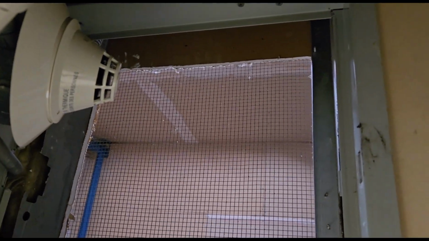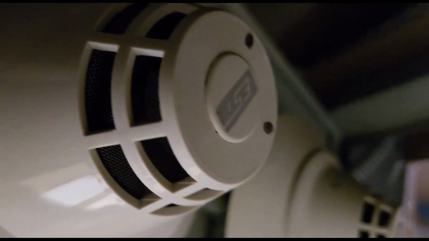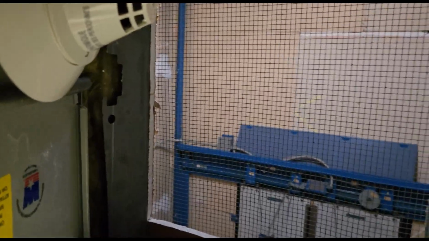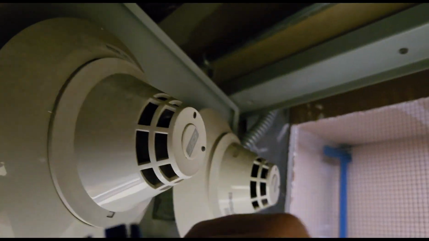Grab my cup. Do the smoke first. We're gonna recall the elevator. Okay, we got the red light. And we wait for the elevator to recall, the doors to open up. There we go. Sorry to do this one-handed.